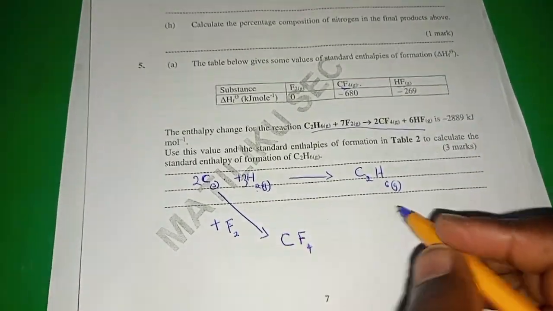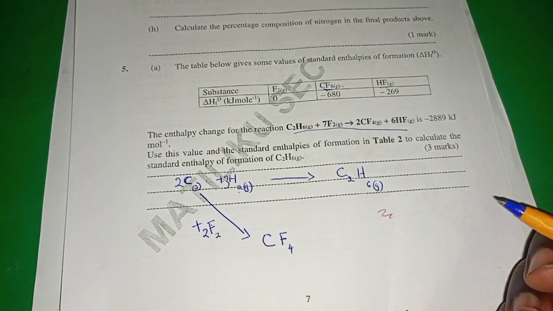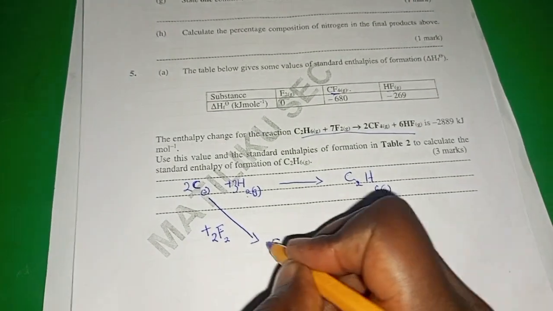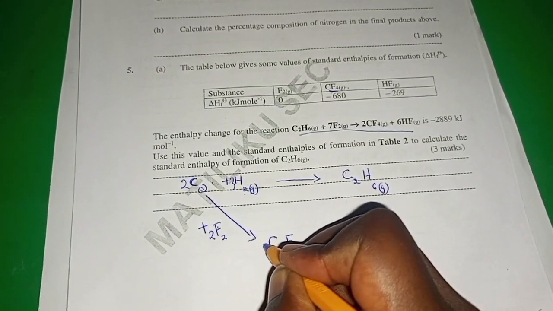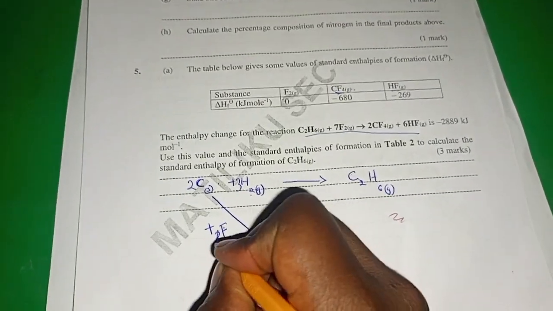So we balance this equation here, balance by putting a 2 there, and we also balance by putting a 2 there. So this one we put a 4 there.